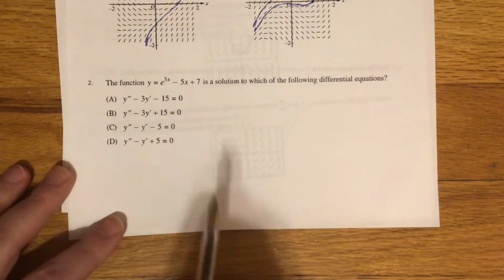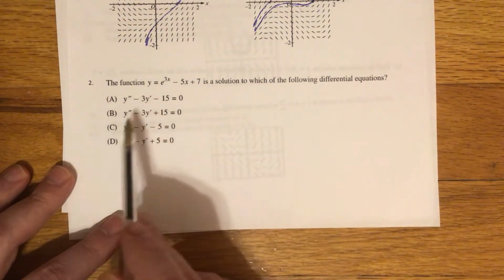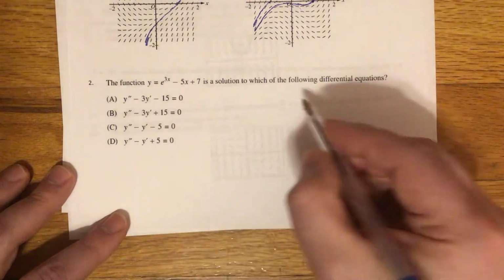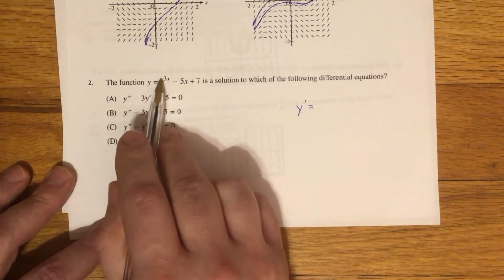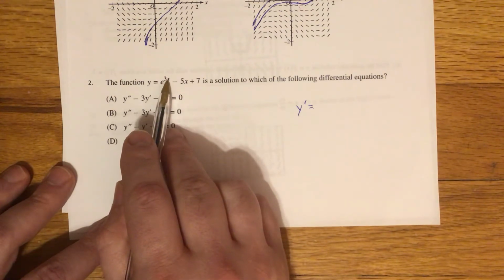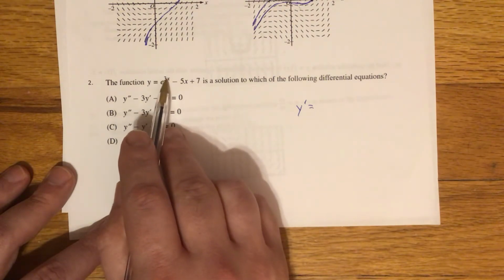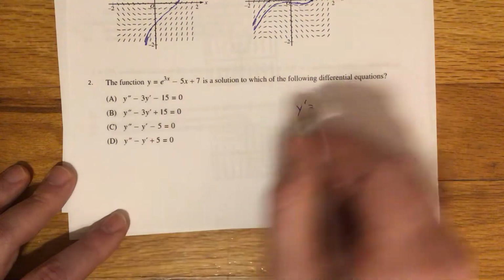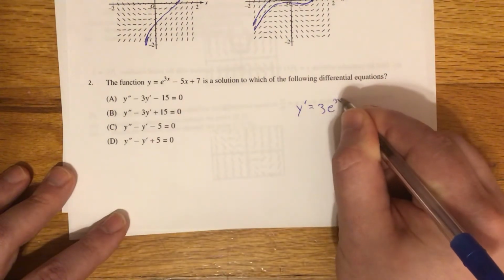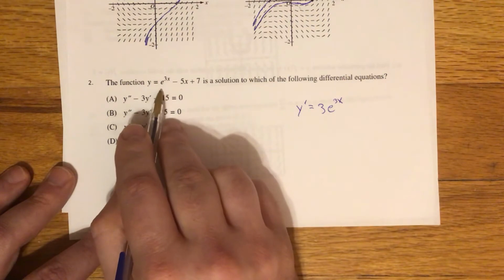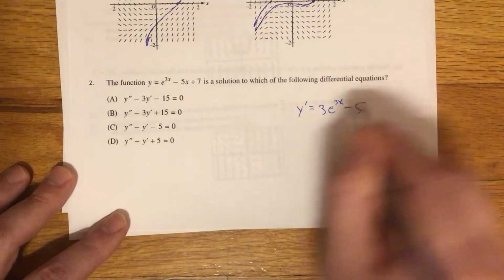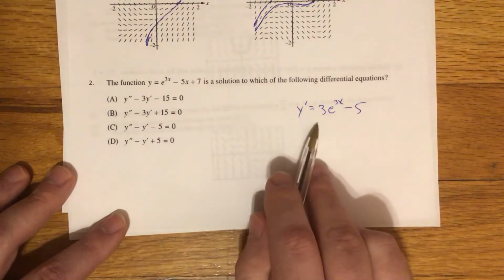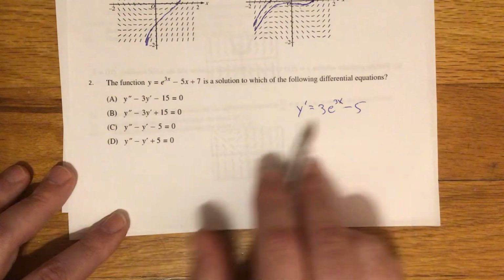All right. So which one of these works? I'm going to take this and get its first derivative. So the first derivative of this would be, remember this is a chain rule, e to the 3x's derivative is going to be e to the 3x, but we have to do the derivative of the inside, 3x, which is going to spit out a 3. So this thing's derivative is 3e to the 3x. I'm still doing y's derivative, so I have to take the derivative of this, which is minus 5. And then the derivative of this will be 0. So y prime is 3e to the 3x minus 5.